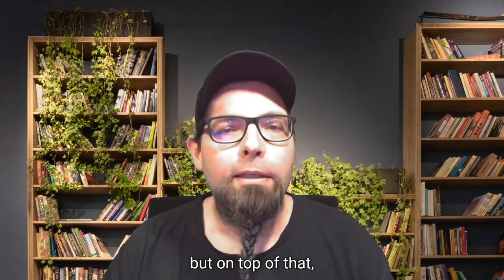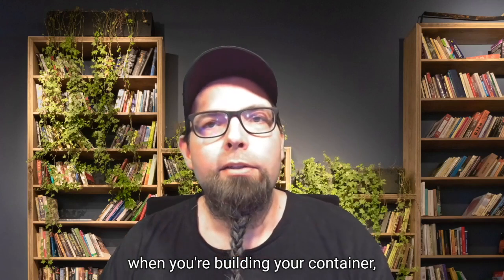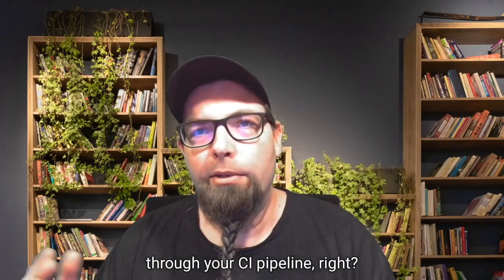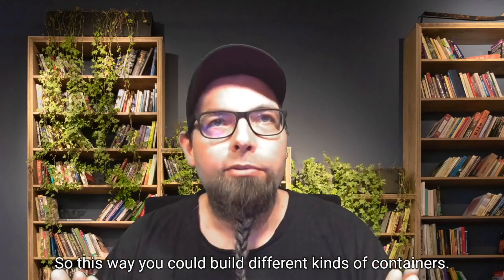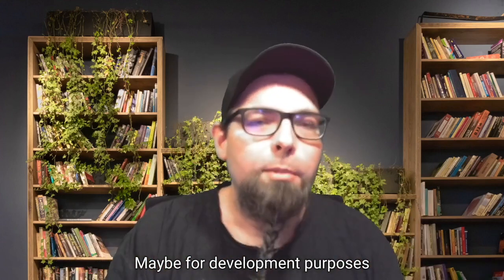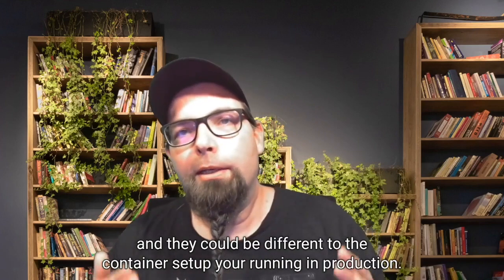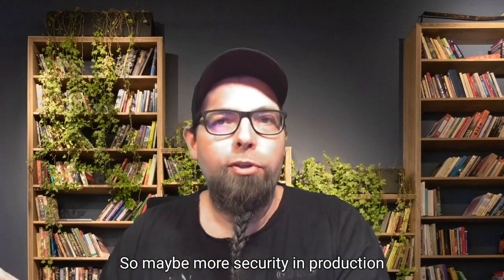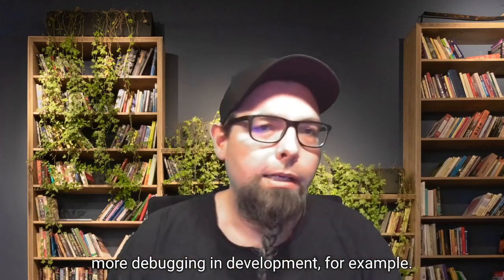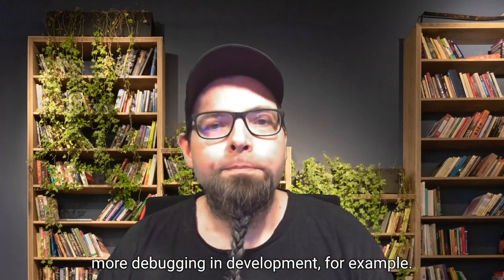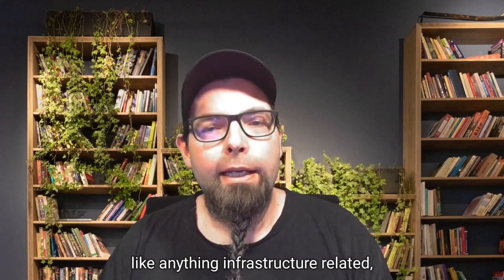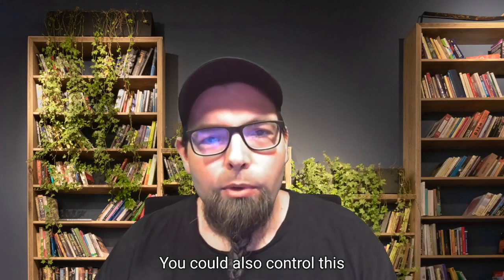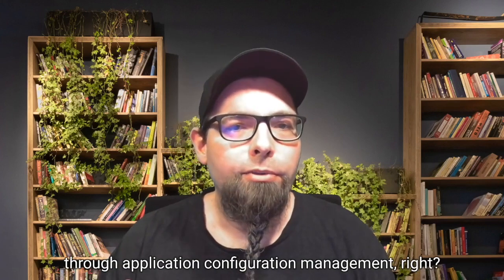But on top of that, when you're building your container, you might also inject build time variables through your CI pipeline, right? This way you could build different kinds of containers, maybe for development purposes or testing purposes, and they could be different to the container setup you're running in production. So maybe more security in production, more debugging in development, for example. And then on top of that, anything infrastructure related your application needs to run, you could also control this through application configuration management, right?